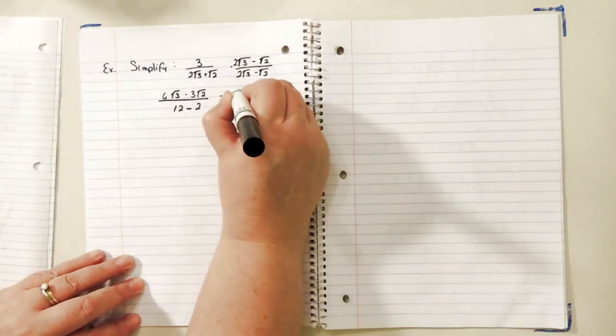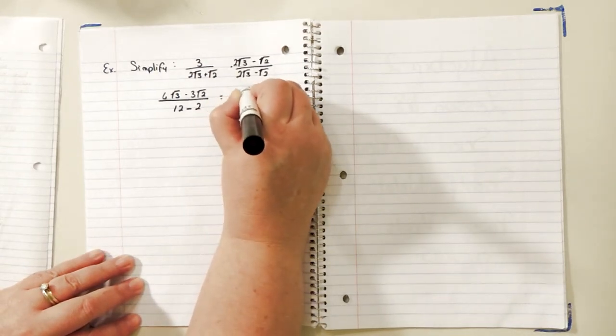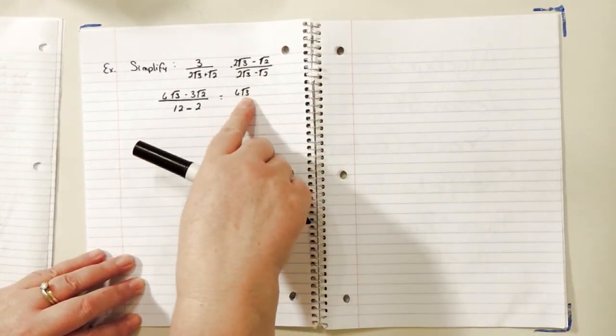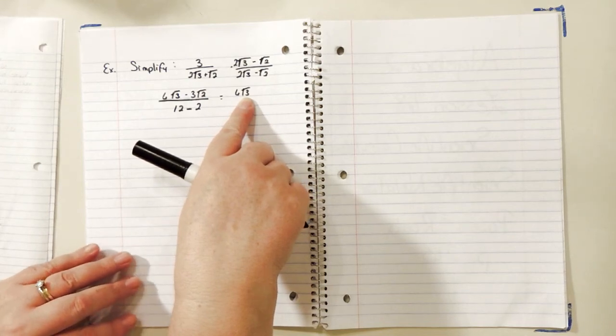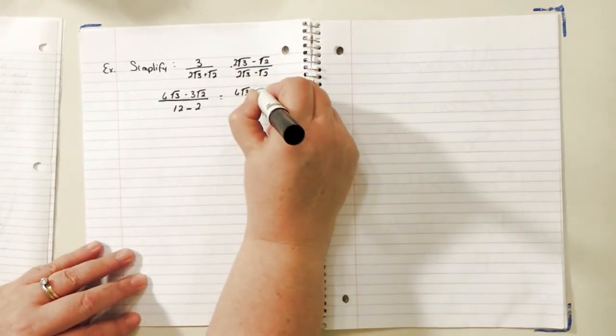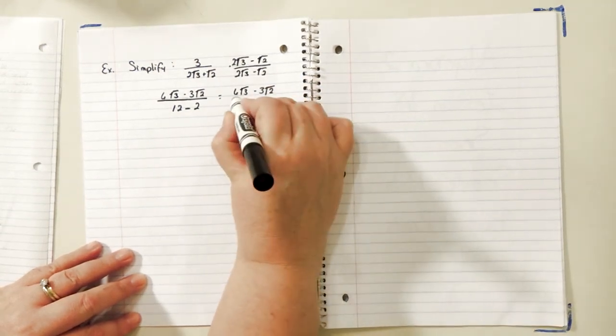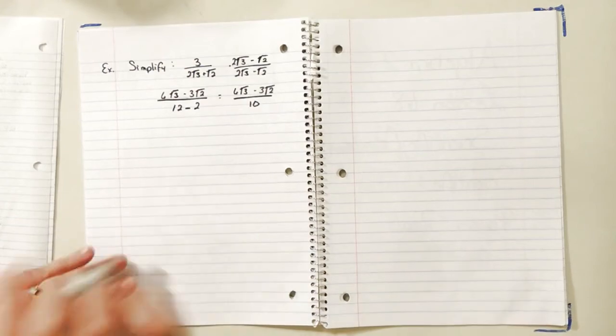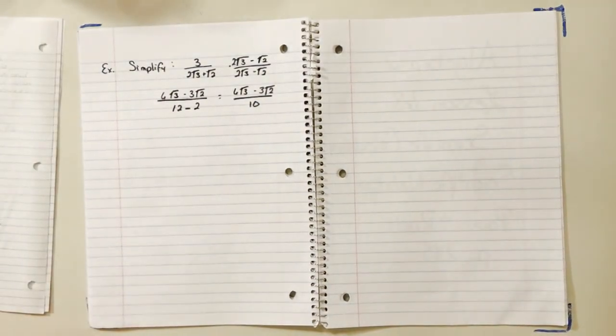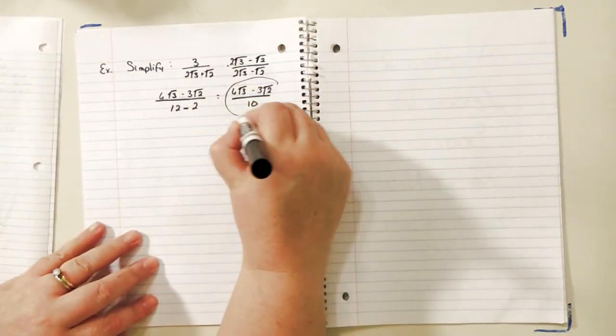Okay, so this is going to be 6 times the square root of 3. We can't pull any perfect squares out of 3. Plus 3 times the square root of 2, that's also as simplified as it gets, over 10. So we no longer have radicals in the denominator, so that's as far as we can go with that one.